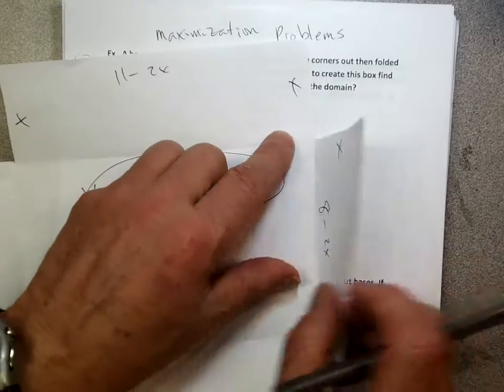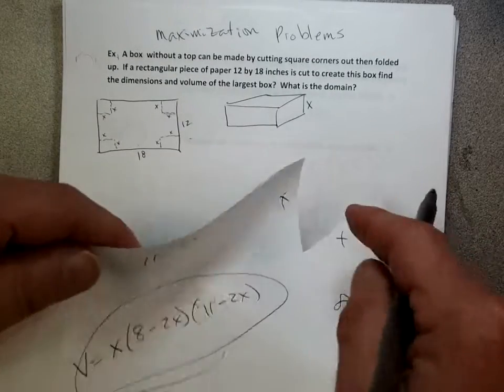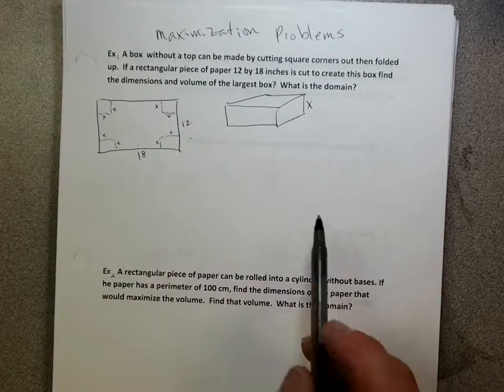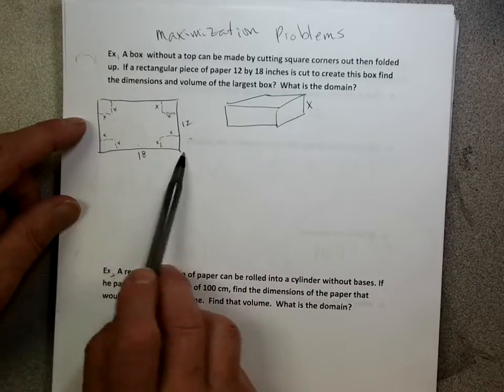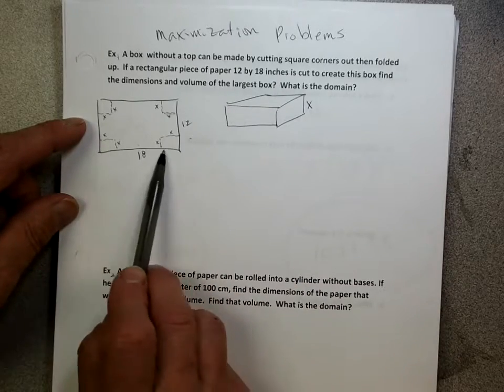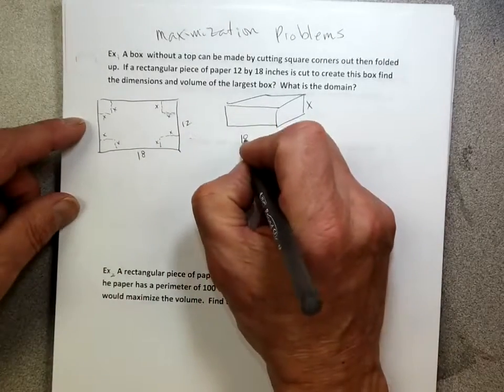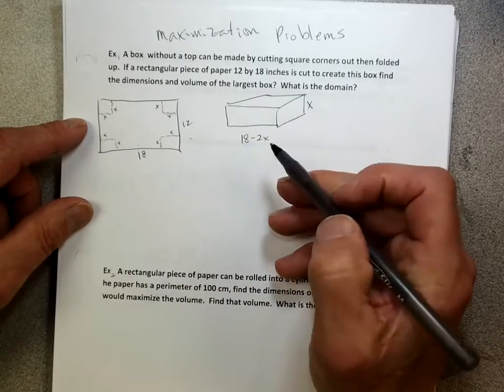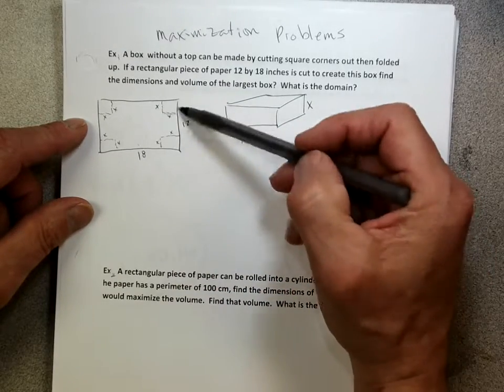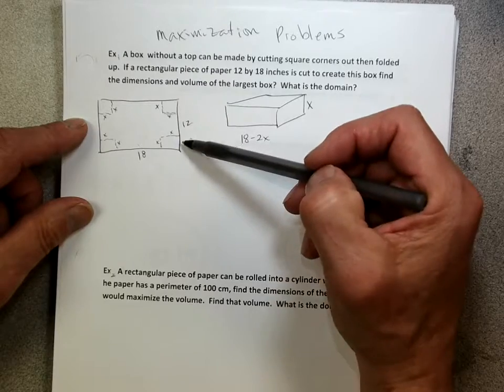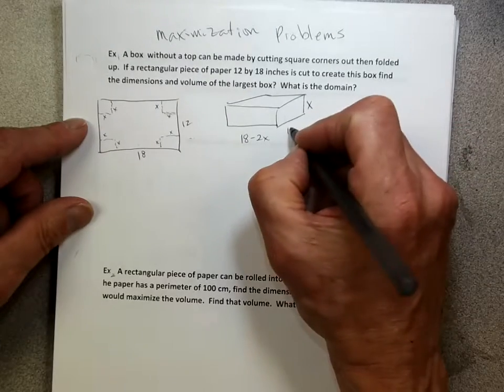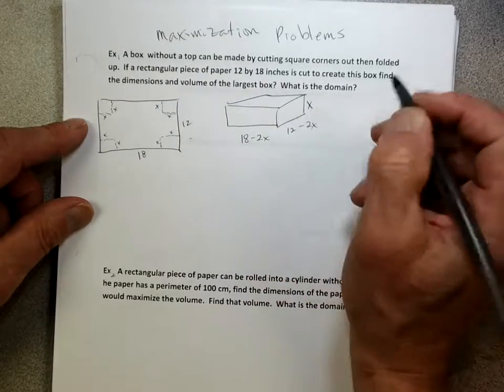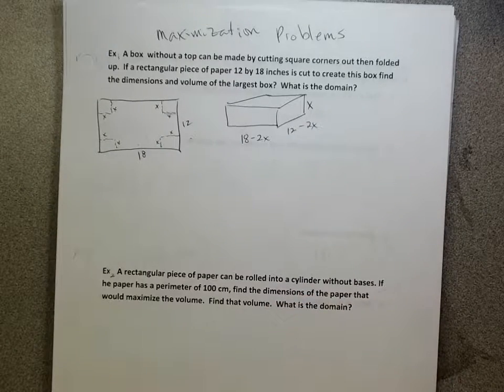This just folds right up to our height. This length was 18, but we cut out the two pieces, so this length is now 18 minus 2x, right? This length was 12, but we cut out the 2x's, so now it's 12 minus 2x. Okay, so far so good, right?